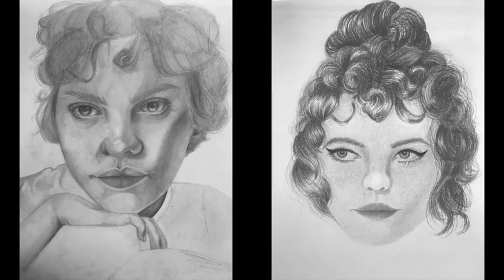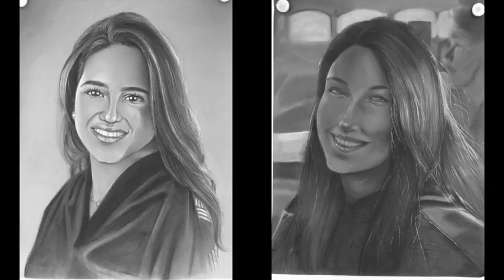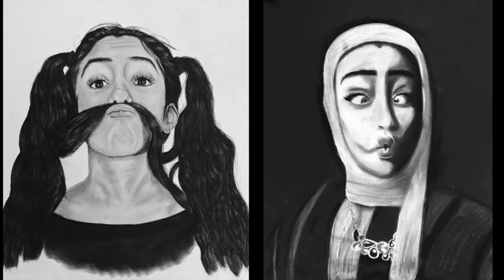So take your photos and make them black and white. It'll be a lot easier. And if you have a value finder, use that so that you can see where to really push the black. If you have a drawing that has a lot of black in it, use charcoal. That's how you're going to get the richest black. Your pencils can only get you maybe 70% black.